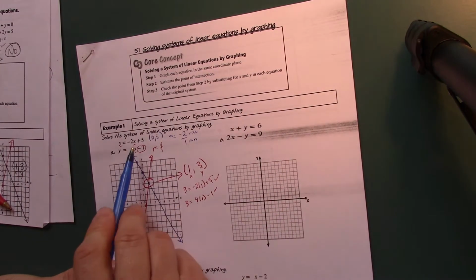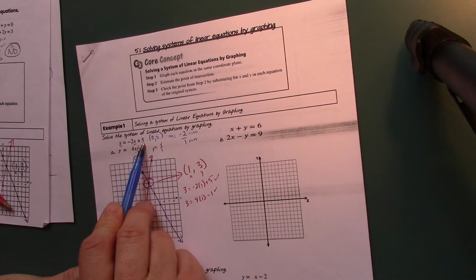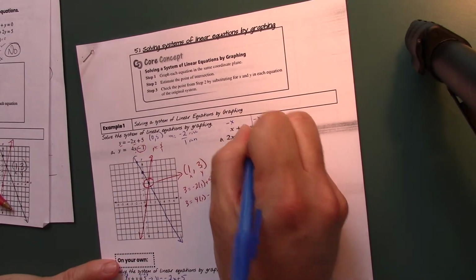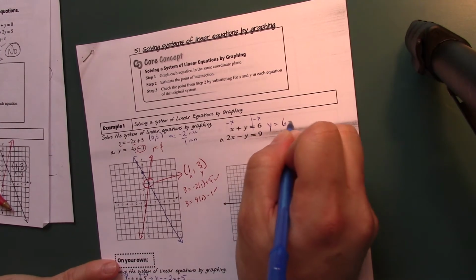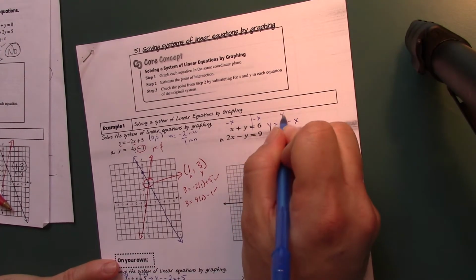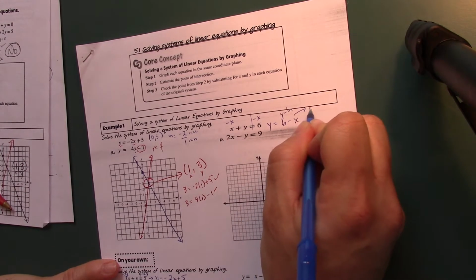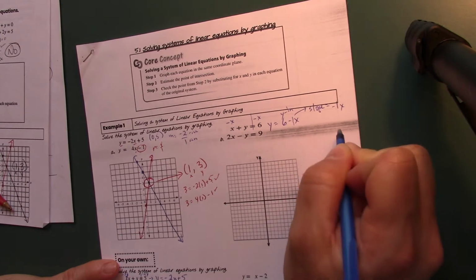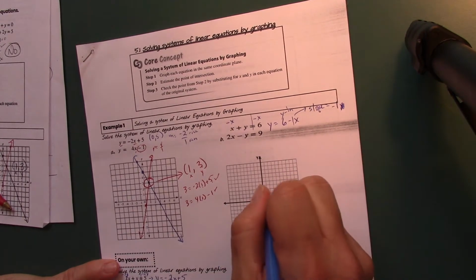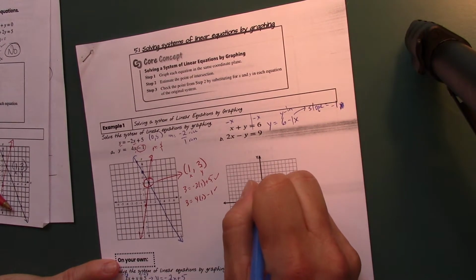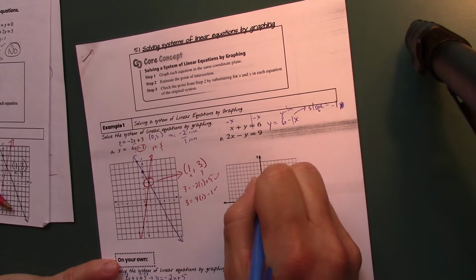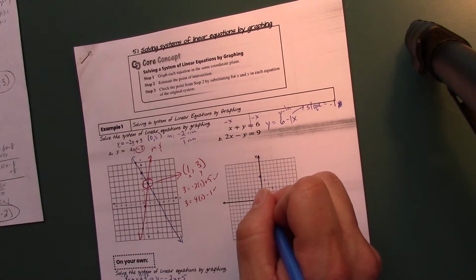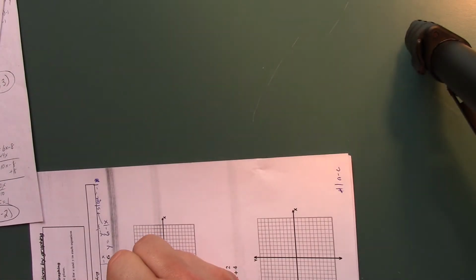If we solve them for y, we know the slope is next to x, and the y-intercept is a number by itself. So if I subtract x from both sides here, I get y equals 6 minus x. So 6 is my y-intercept, and my slope is, if I put a 1 there, -1x. It's -1, excuse me. So I'm going to go to 6, 1, 2, 3, 4, 5, 6, and go down 1 over 1. I've got a straight line there that's going to keep going down 1 over 1, so I'm just going to connect that.